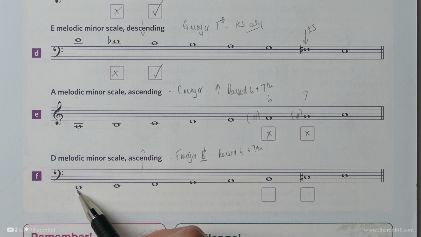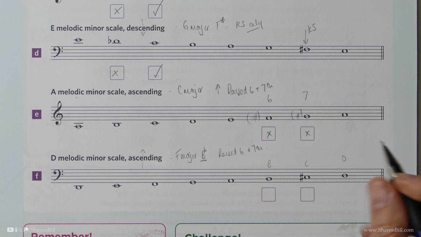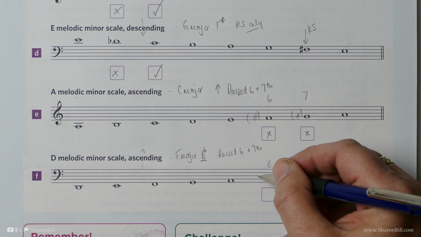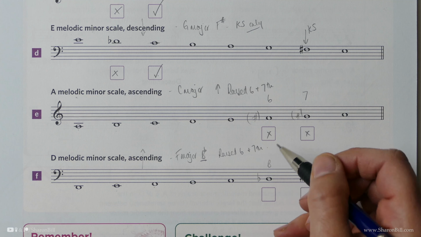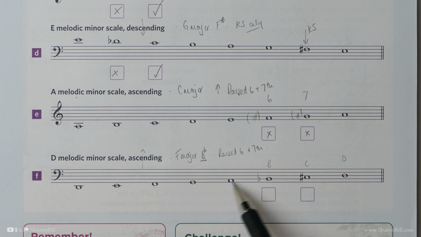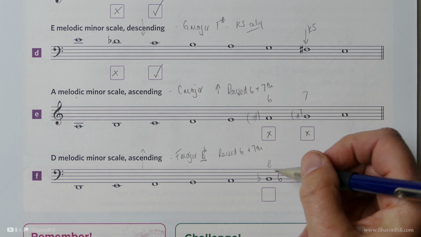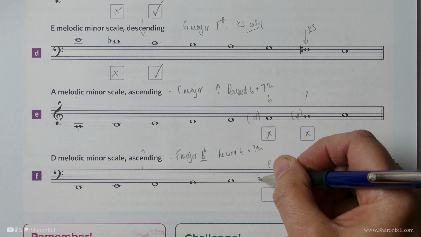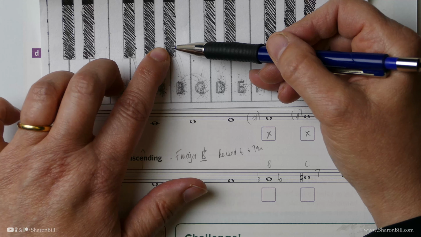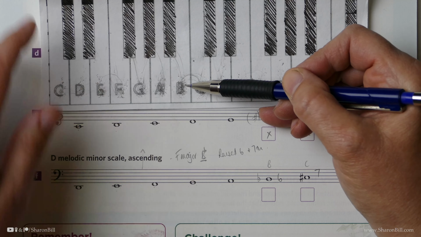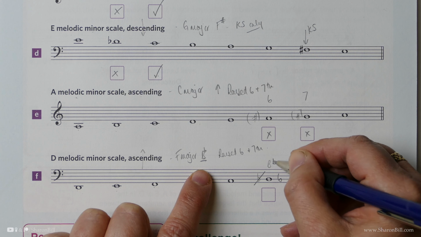So here we have D, E, F, G, A. This is a B, this is C, D. And so we would think B flats. And then we've got to think about raising the 6th and the 7th. 1, 2, 3, 4, 5. This is the 6th, this is the 7th, and then we're home with the tonic. And so a B flat, which would be part of the key signature, needs to be raised. So B flat raised becomes B natural. And so although the key signature would be B flat, that's got to be raised to a natural.